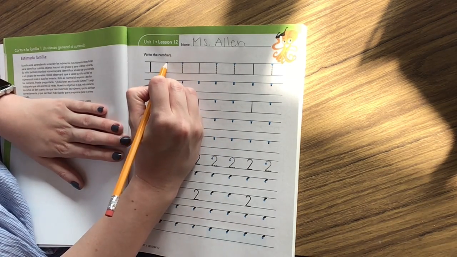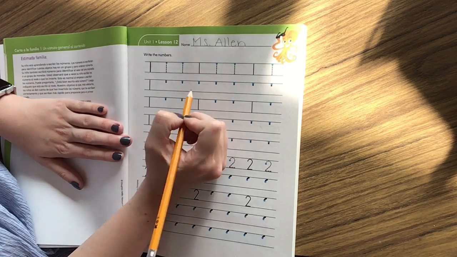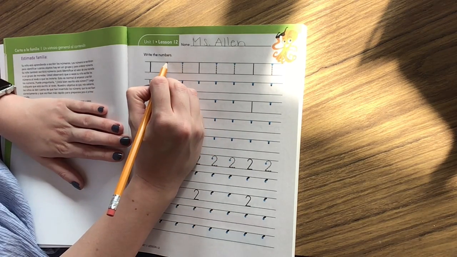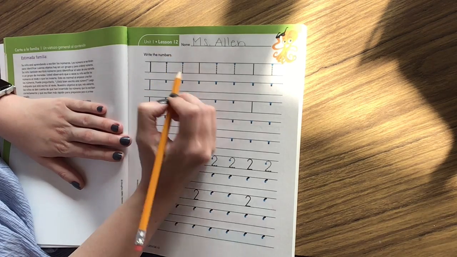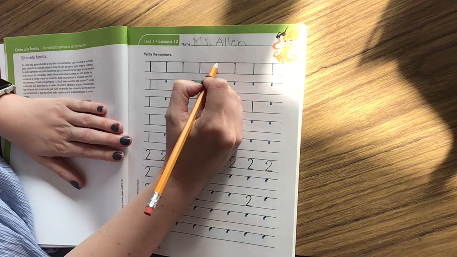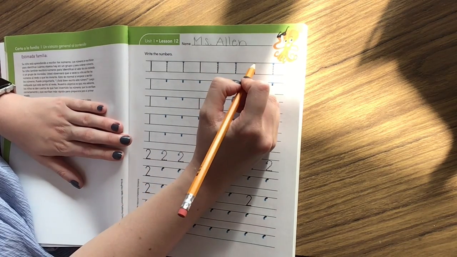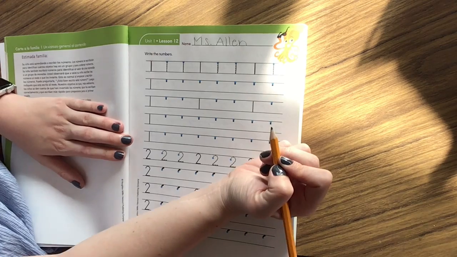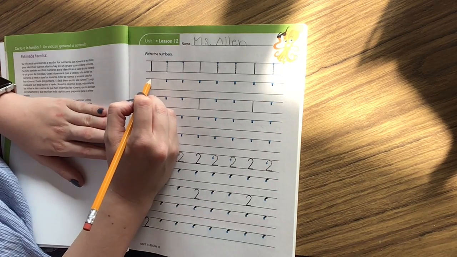I always start at the blue dot. Do you see this blue dot? That's where your pencil always starts. So go ahead, put your pencil down there and follow that dotted line. Do it again. Trace, trace, trace, trace, trace. Great work. Next line, trace.